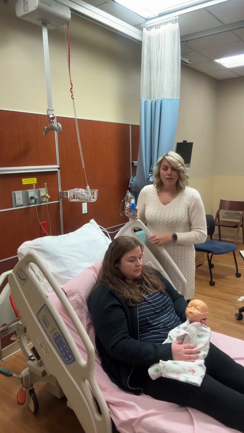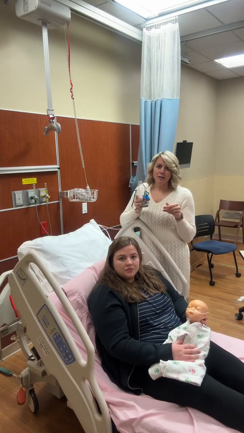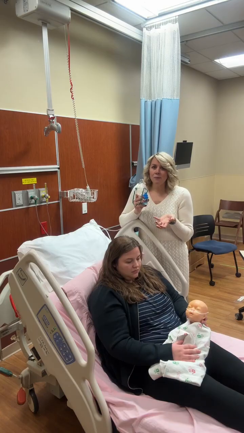Okay, all right. So in this situation, we wouldn't want to apply a mask because we want to be able to get rid of the mucus that the baby may cough up, or help get rid of the emesis that the baby is going to vomit up.